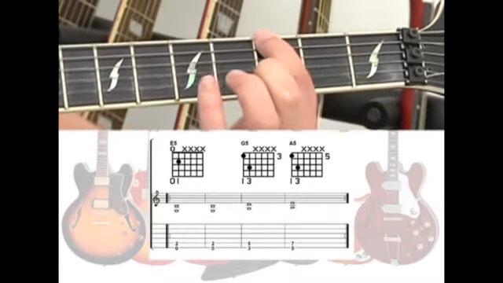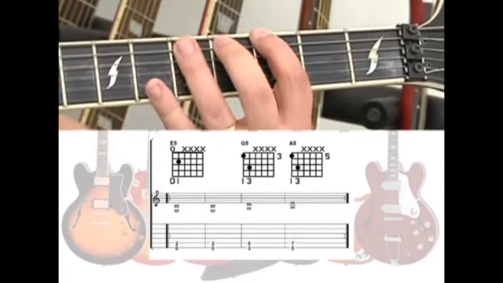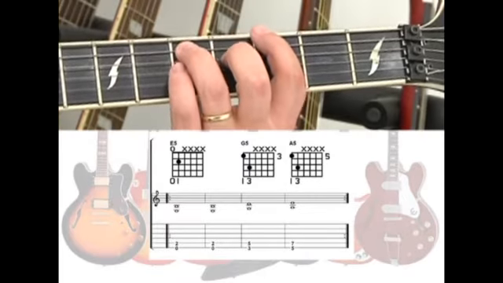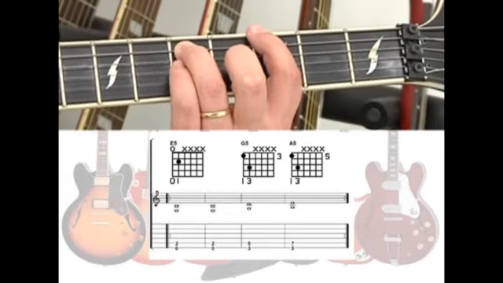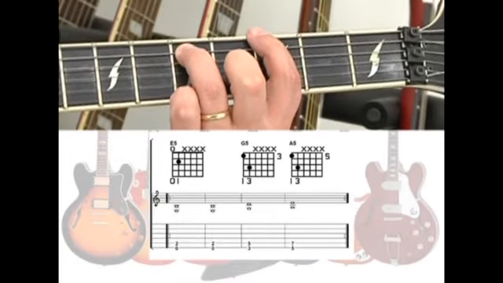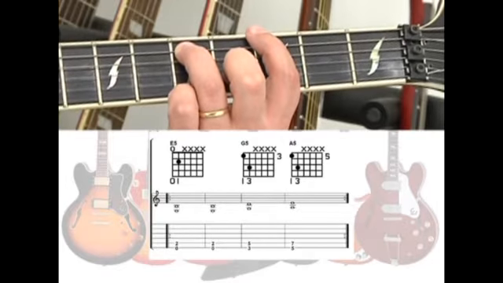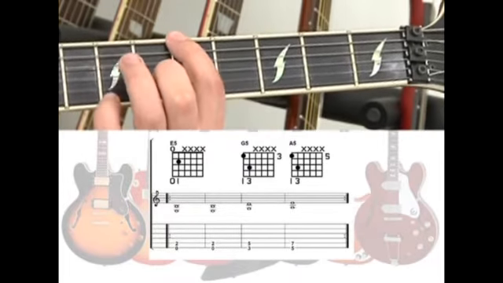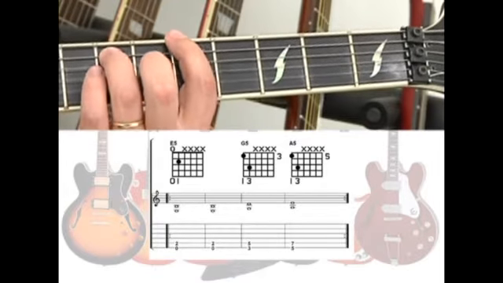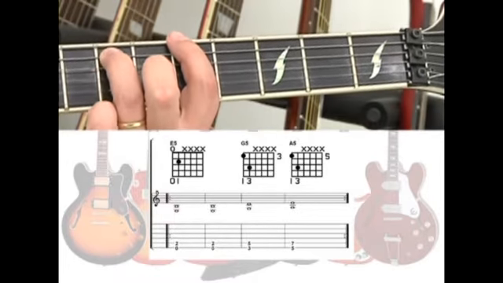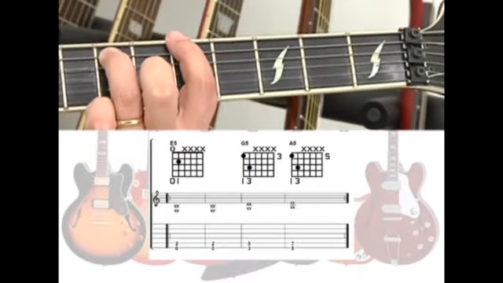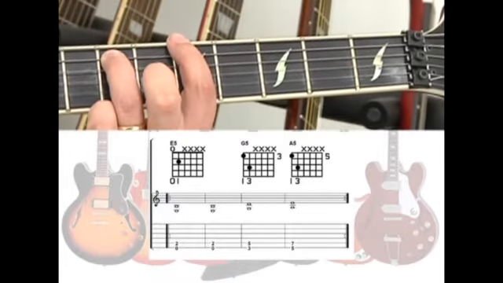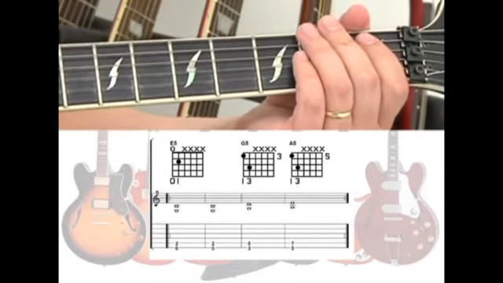Next is G5 with the index finger on the 6th string 3rd fret and ring finger on the 5th string 5th fret for 1 measure. 1, 2, 3, 4. Then we move it up 2 frets for an A5, 6th string 5th fret and 5th string 7th fret for 1 measure. 1, 2, 3, 4. Then repeat the whole song. Here's the rock song at 90 BPM.